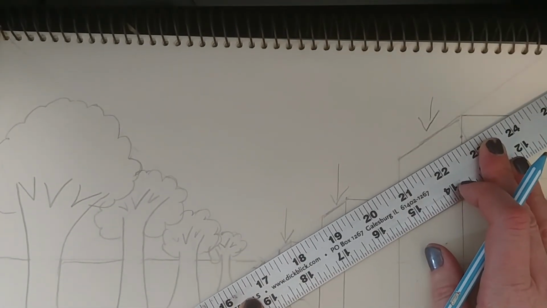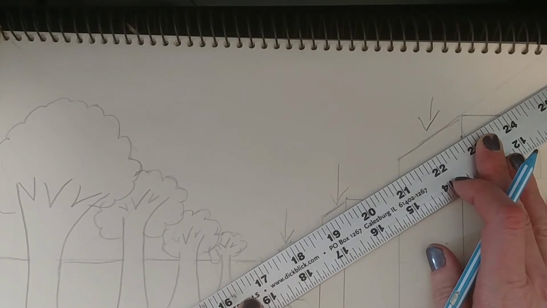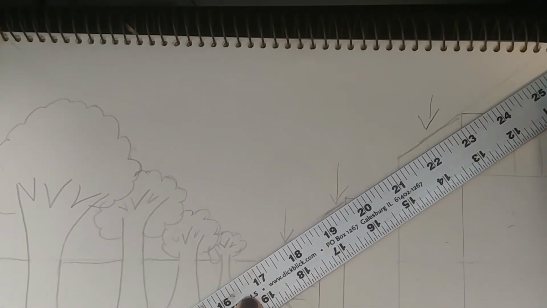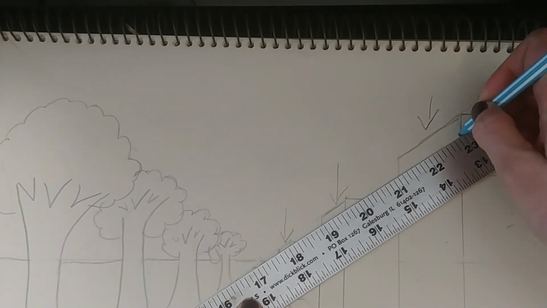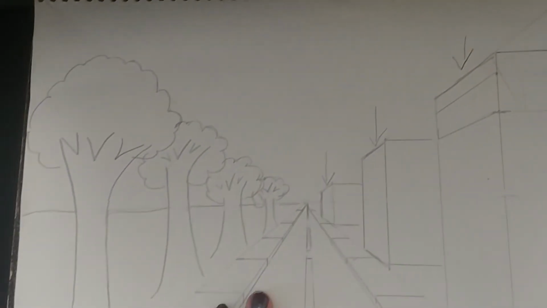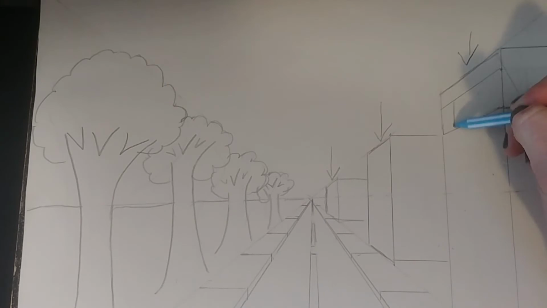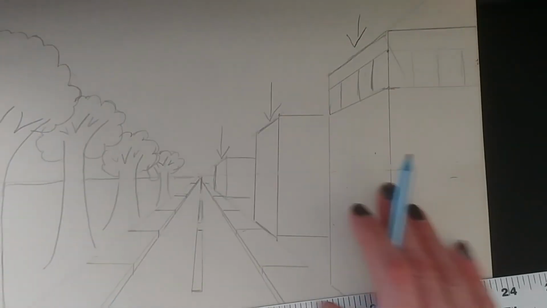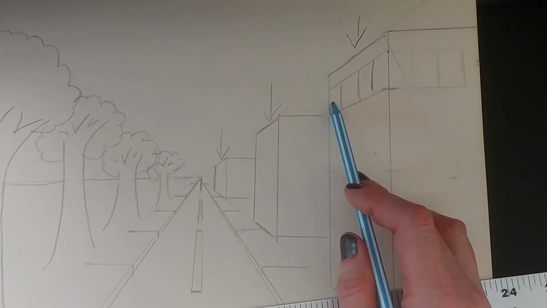I'm taking that to my vanishing point. I have this spiral. That's kind of annoying. Okay. So my windows on that side would fit in this space here. See, these are straight. These go to the vanishing point.